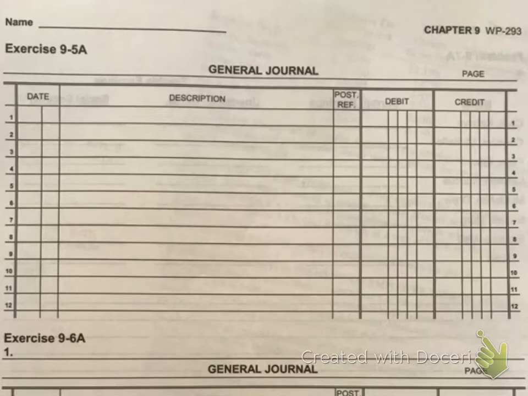So all of these balances that we're looking at would have been March 31st balances from the March payroll. And now it's April 15th and we have to pay those.